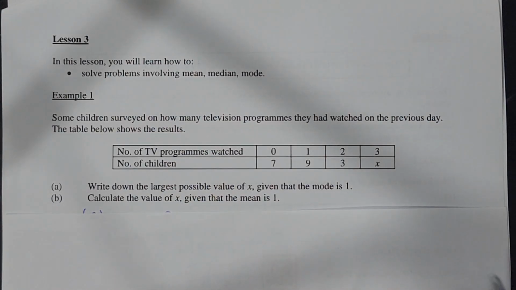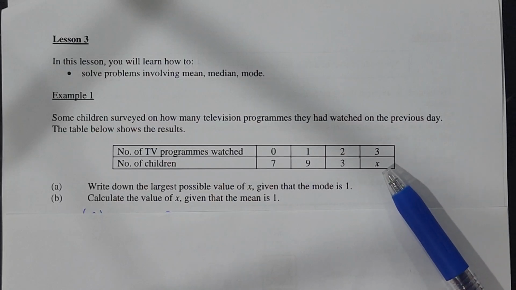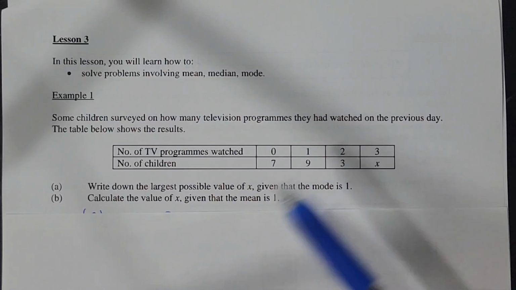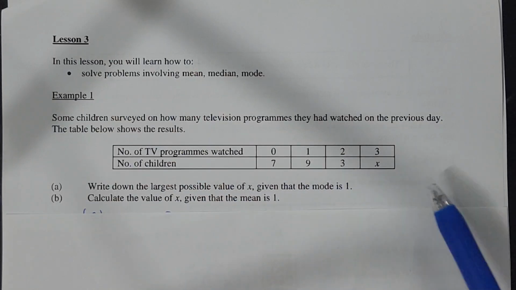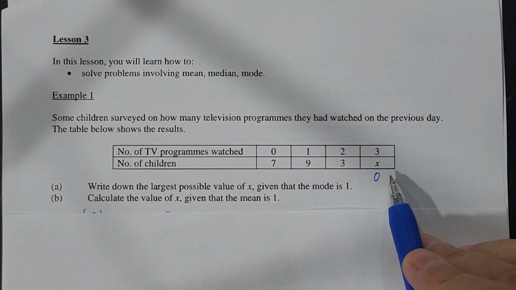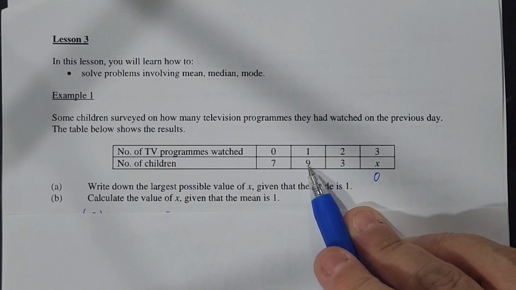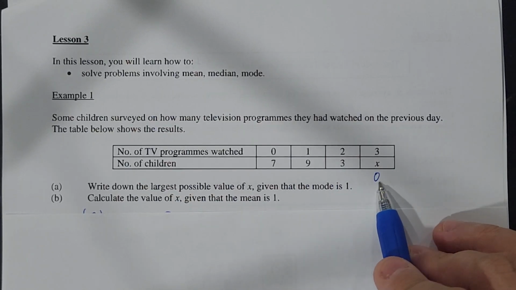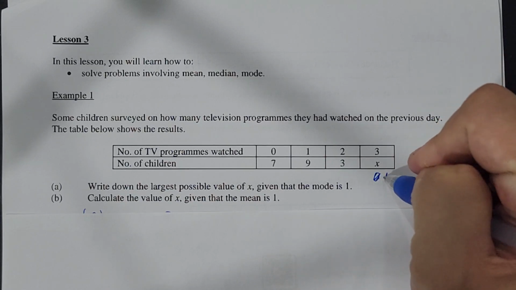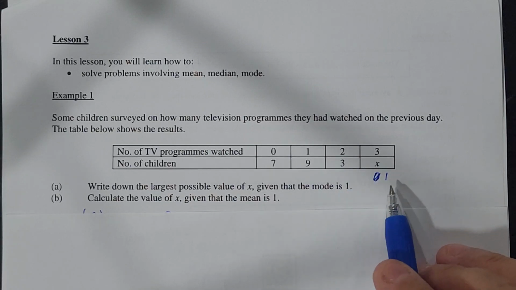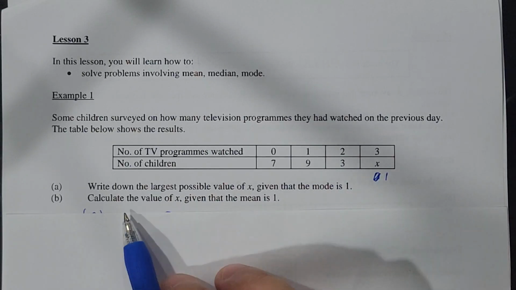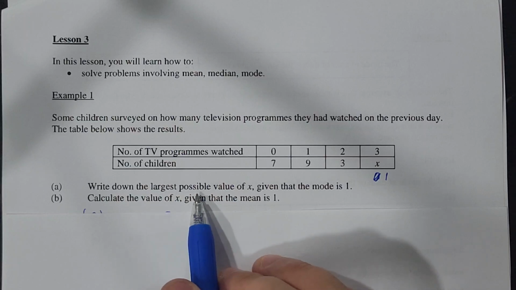Okay, so this question is a table with the x value here, which of course is what we want to find. So first one, write down the greatest possible value of x given that the mode is 1. What it means is, for example, if x is 0, if I put a 0 here, my mode is 1, correct? Because 9 is the highest number, right? So x can be 0, but how about, can it be 1? Well, if x is 1, my mode is still 1. So basically, there is more than one possible value for x. That is why the question says largest possible value.